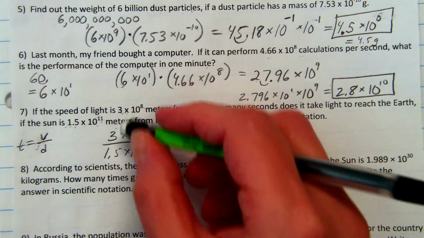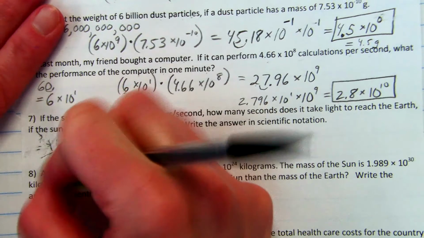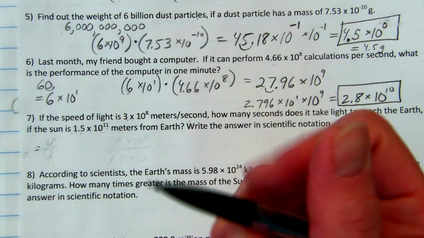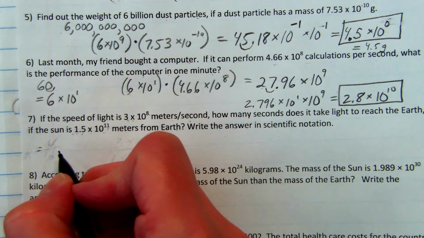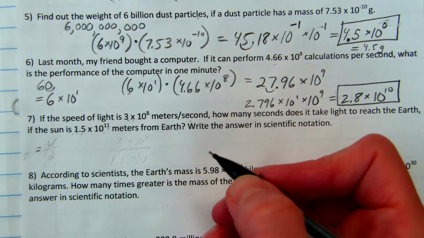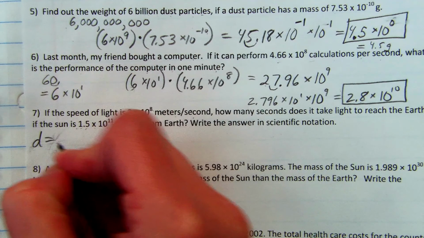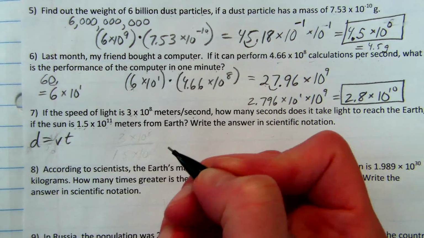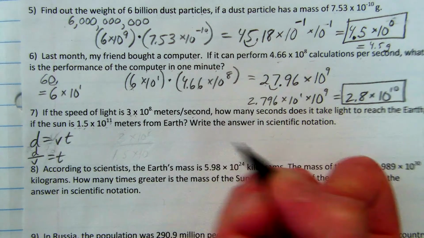No, I did that wrong. No. I think this is not right either. So hang on. Because think about it, I think it's got to be distance divided by velocity. So let's think. Distance equals the velocity times the time. So that means distance divided by velocity would be equal to the time.